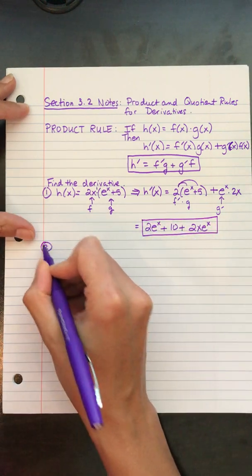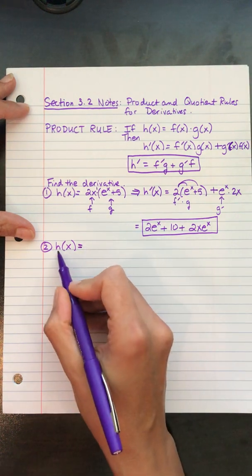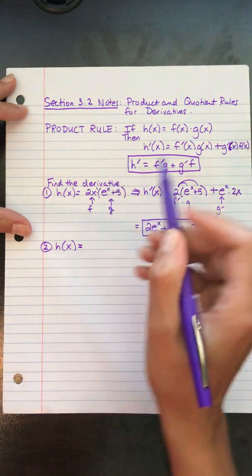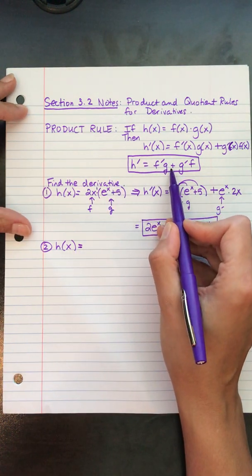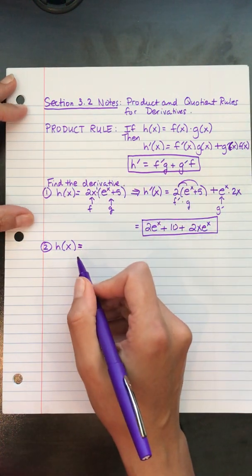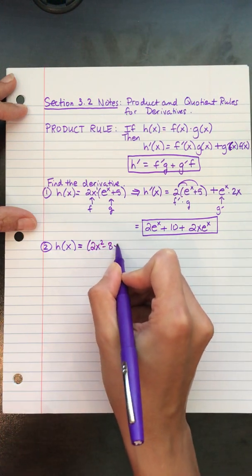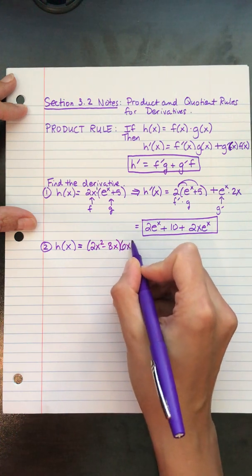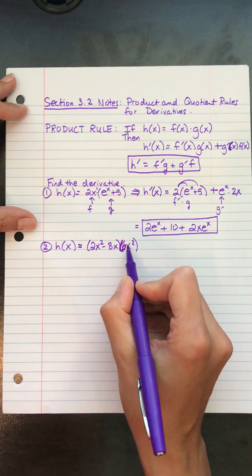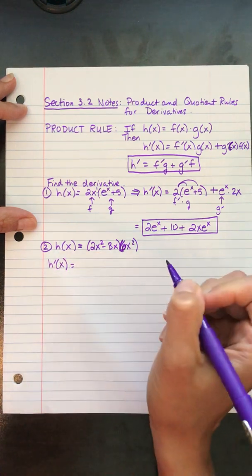Okay, let's do another one. So if h of x is equal to, it doesn't have to be h of x, it could be m of x, n of x, f of x, it doesn't matter, call it y equals. It's just derivative of first times second plus derivative of second times first. Okay, so let's see. What if I've got 2x squared minus 8x times 6x squared? Okay, that's a product. You know, you have options here. You don't have to leave it as a product. You could totally distribute the 6x squared. But since we're in the product rule section, I'm going to leave it this way, and we're going to practice.